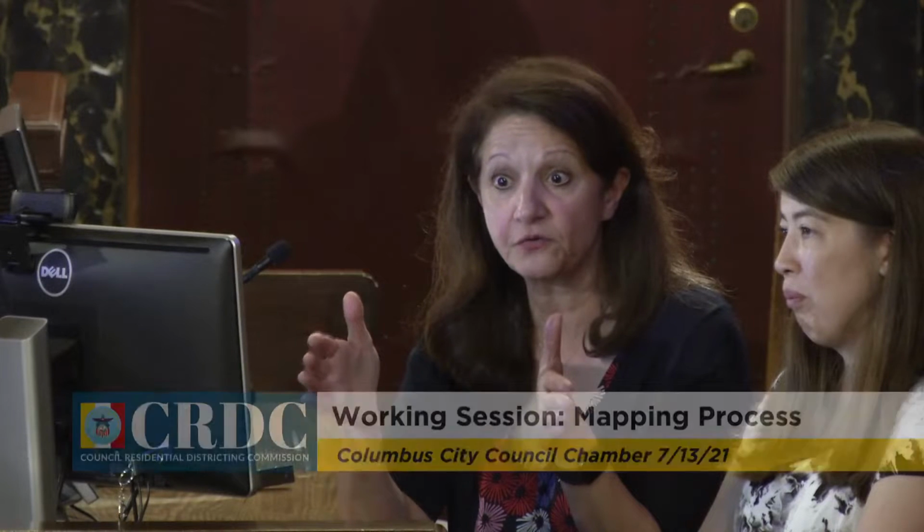Columbus's boundary has so many holes in it and so many corners because of the annexation and all the jurisdictions that are within and outside. So I do wonder about the compactness ratio, because as you know, compactness is anywhere from 0 to 1. The closer you are to 1, the more compact your district. And so it'll be interesting.